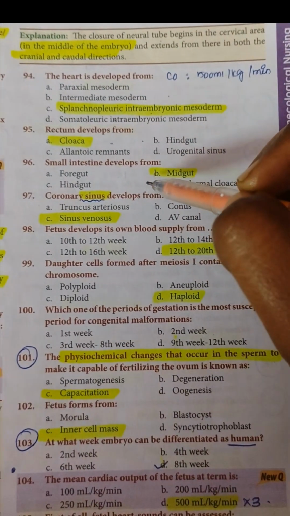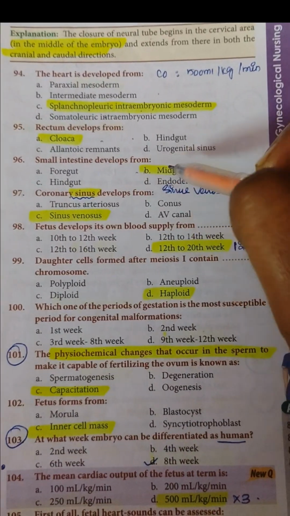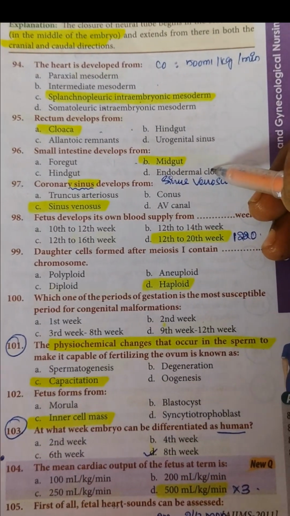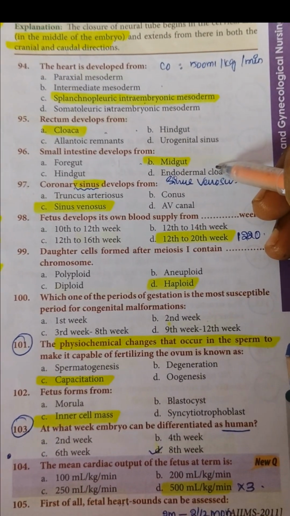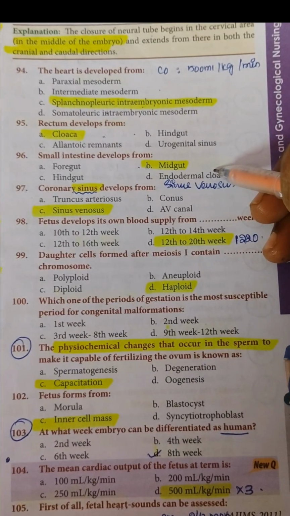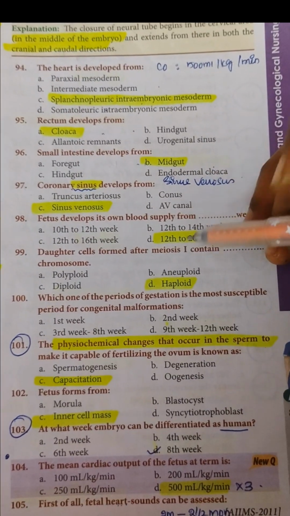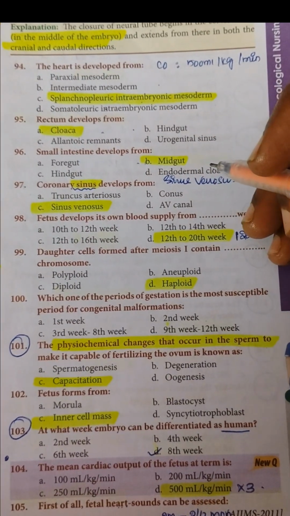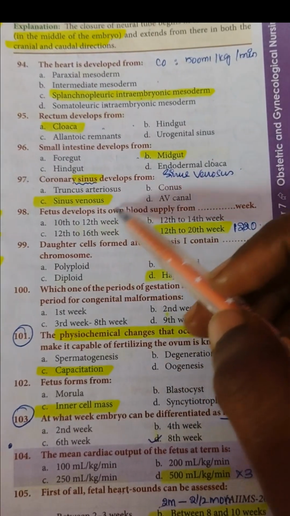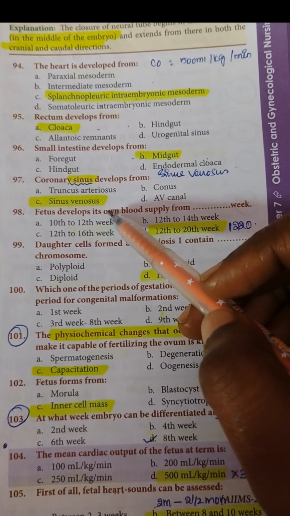The next question. Small intestine develops from? The correct answer is midgut. Midgut is the middle part of the embryonic digestive tract that forms most of the small intestine and parts of the large intestine. Coronary sinus develops from? The correct answer is sinus venosus.